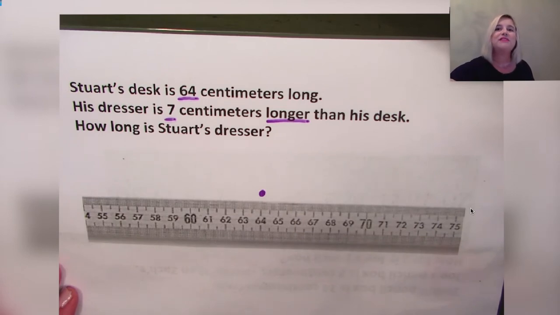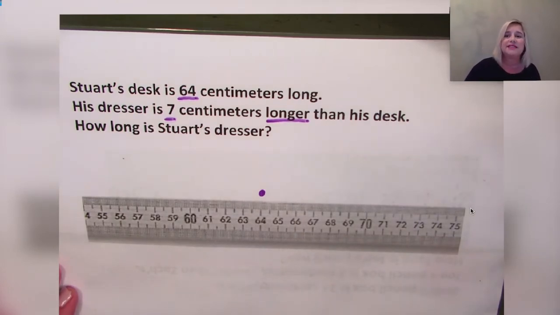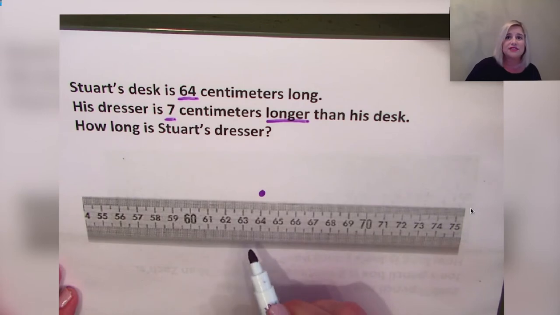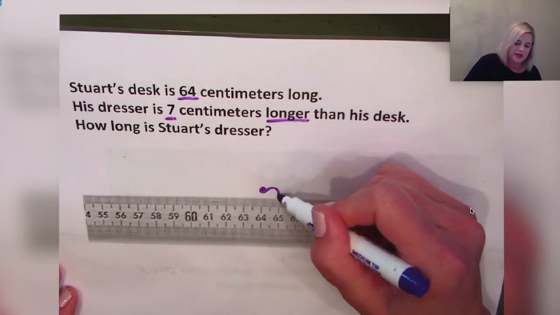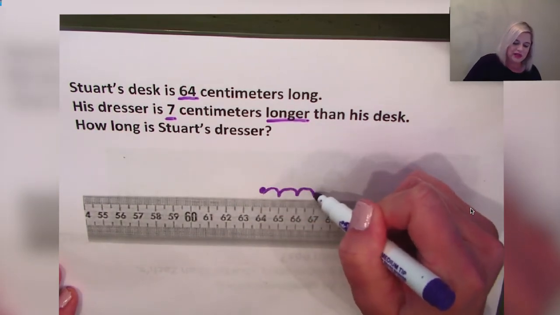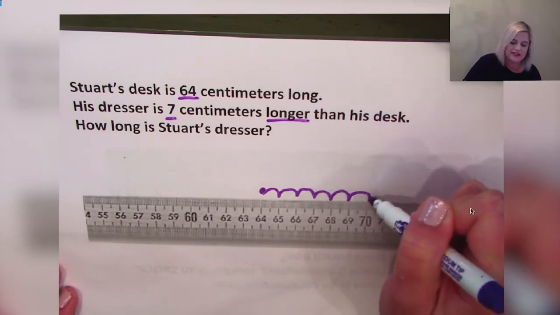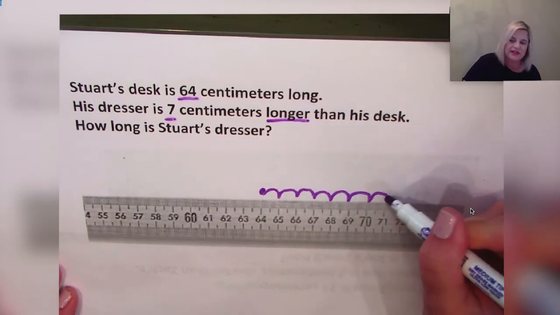Since the text tells us that the desk is 64 and that the dresser is 7 centimeters longer, I marked 64 centimeters, and now I'm going to move 7 centimeters larger to the right. 1, 2, 3, 4, 5, 6, 7. What did I land on, boys and girls?